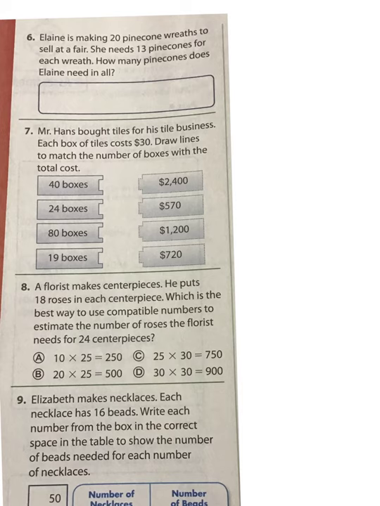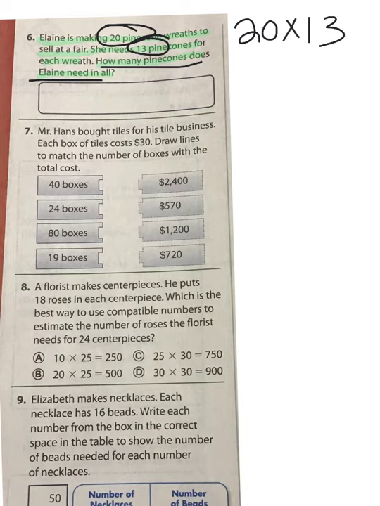Number 6. Elaine is making 20 pine cone wreaths to sell at a fair. She needs 13 pine cones for each wreath. How many pine cones does Elaine need in all? We want to find out how many pine cones Elaine needs in all. We know that she's making 20 of them and she needs 13 for each wreath. This tells me that we need to multiply. So we're going to multiply 20 times 13.